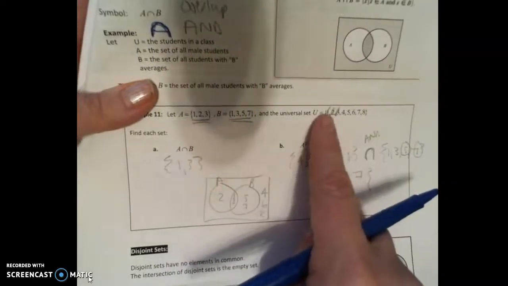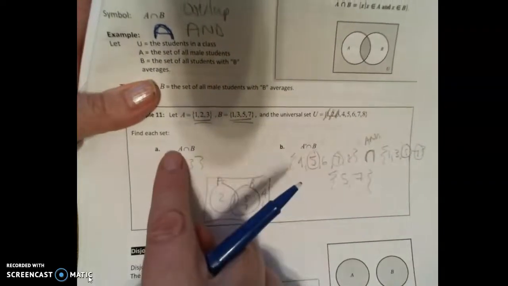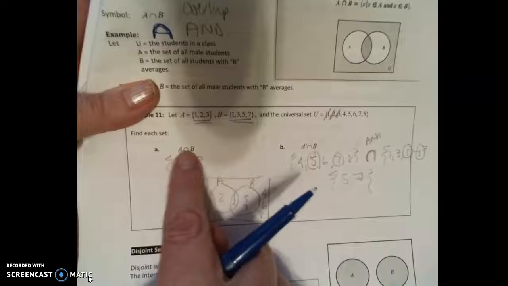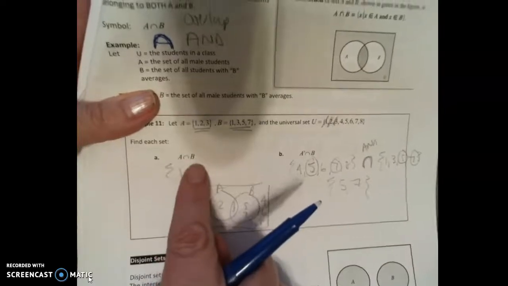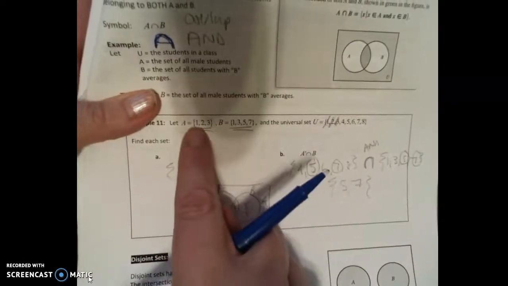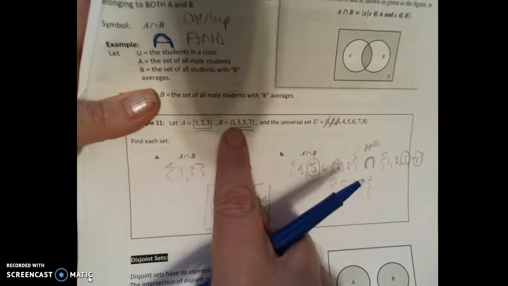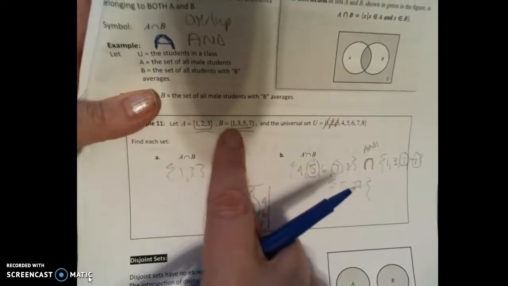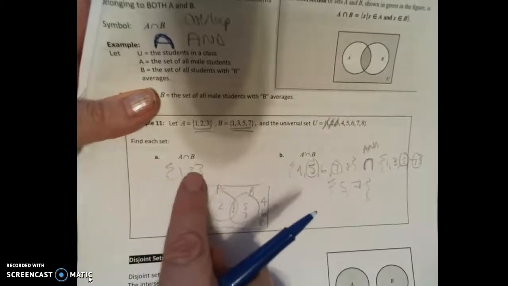All right, let's look down here. A and B, and the universal set is 1 through 8. What do A and B have in common? What's the intersect? Where do they overlap? What do they share? If I look at A, 1, 2, 3, and B, 1, 3, 5, 7, it looks like they have a 1 and 3 in common. That is an and.